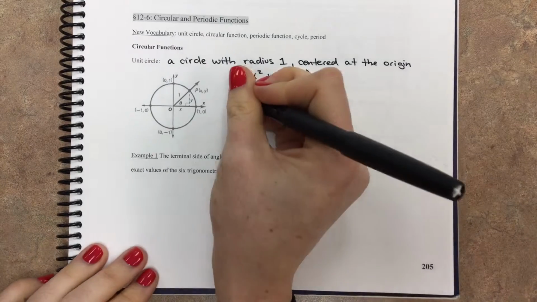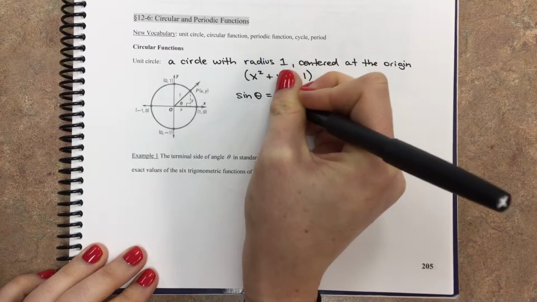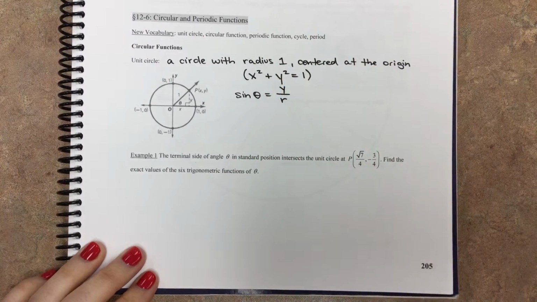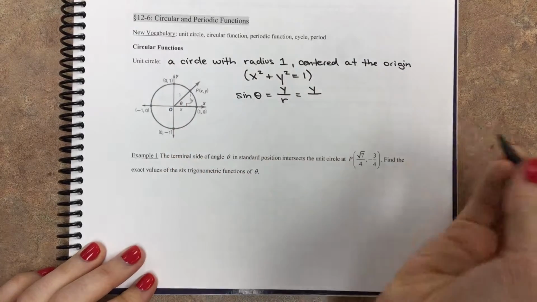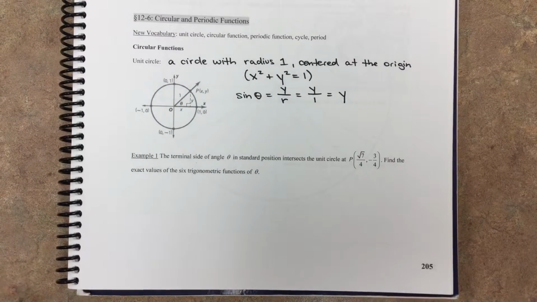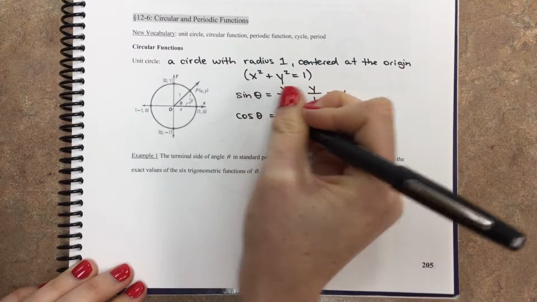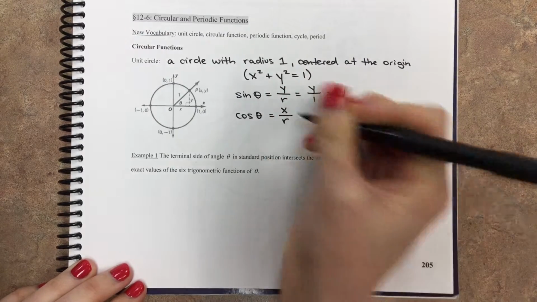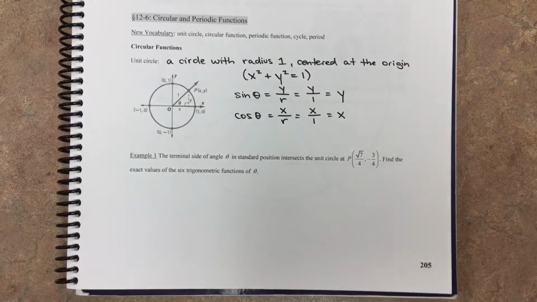So remember, from a previous section, we had that sine of theta was equal to the y value divided by the r value. So for us here, our radius, like this measurement right here, is 1 unit. So it's just the y value divided by 1, which is just the y value. And then our cosine, remember, is the x coordinate divided by r. And again, r is just 1, and so this reduces down to just x.